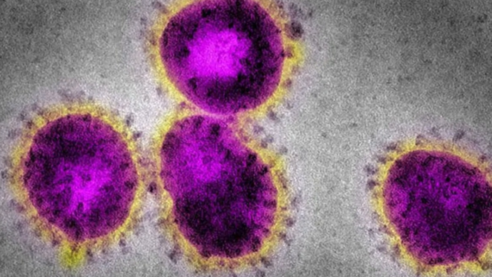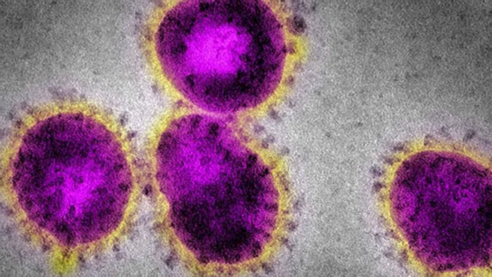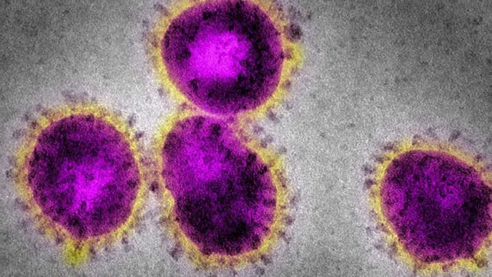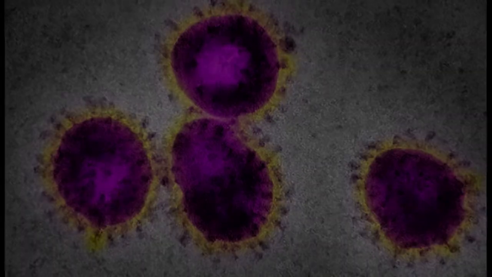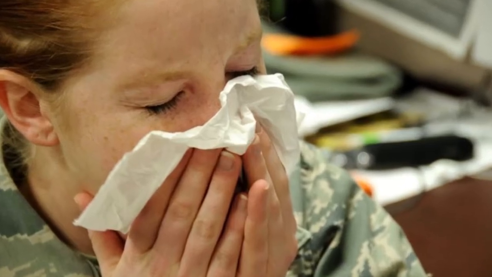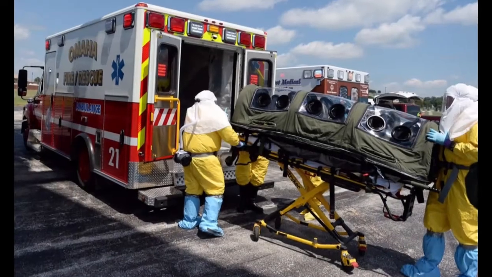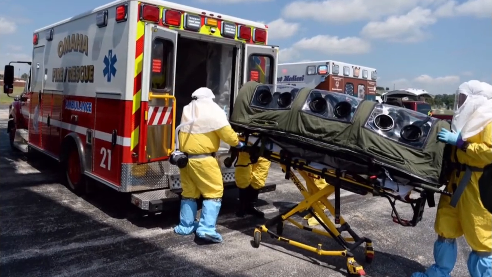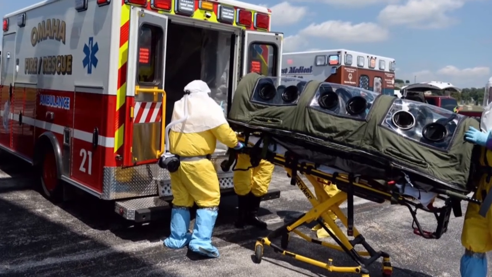The type that infects humans was first identified in the 1960s. Since then, 7 human infecting types of coronavirus have been identified, including the latest virus. 4 of those types cause common colds. 2 others, by contrast, rank among the deadliest of human infections. One is severe acute respiratory syndrome, or SARS. The second one is Middle East Respiratory Syndrome, or MERS.